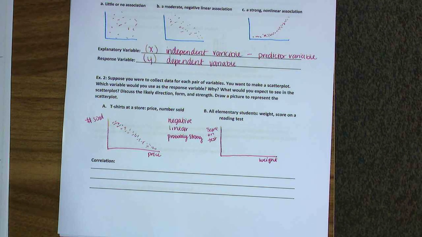I'm pretty sure this means the weight of a kid, but yeah. But if it was the other way, if it was the weight of the test, the score would be on the X, because then the score would affect the weight, right?